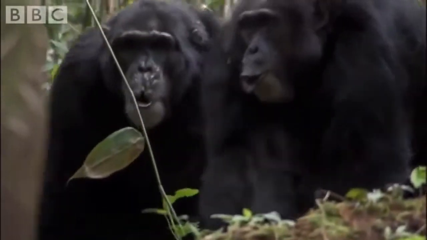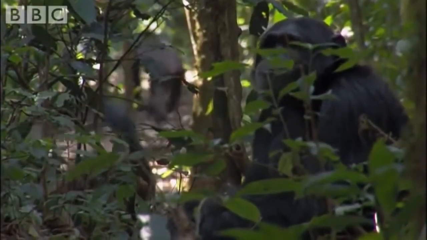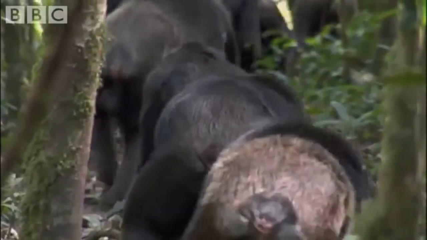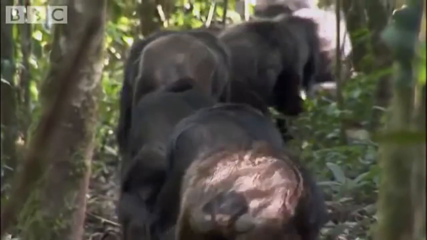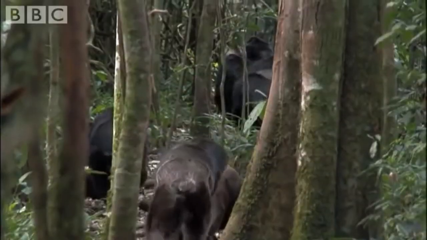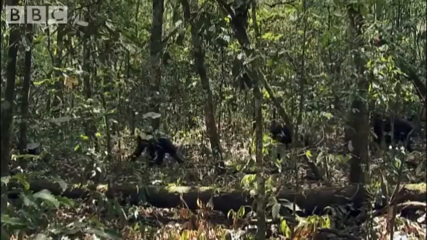These calls announced the start of a raid into land controlled by their neighbours. As they leave their core zone, the patrol goes silent, occasionally stopping to listen.